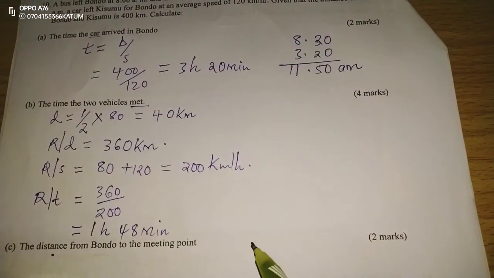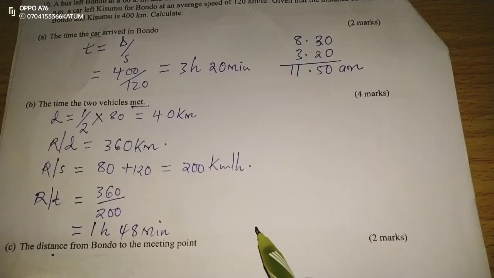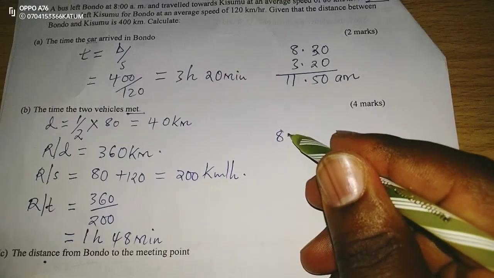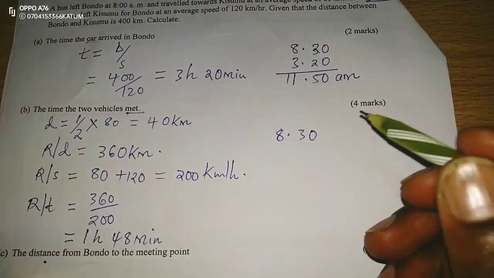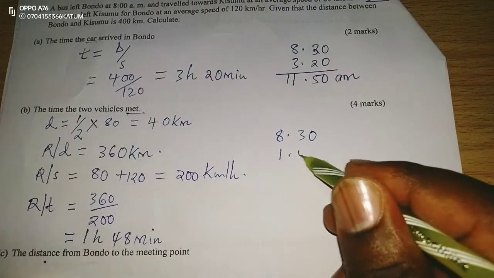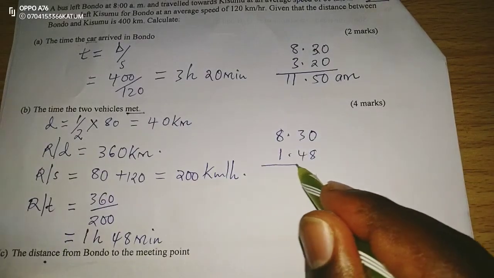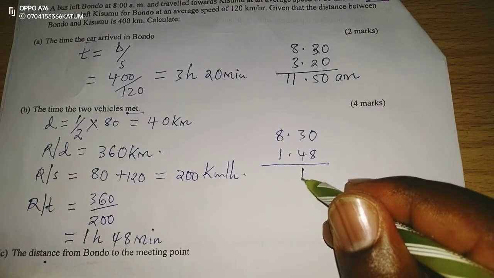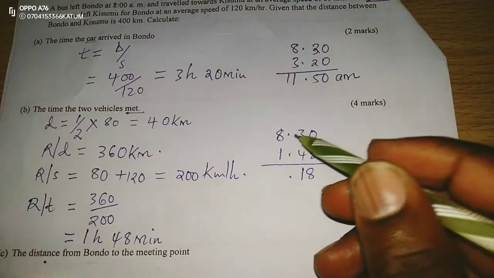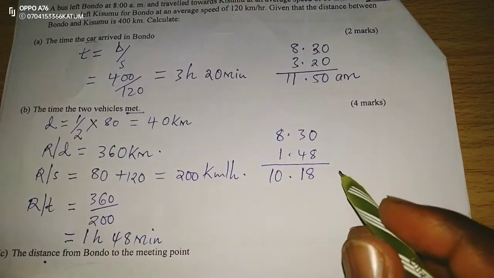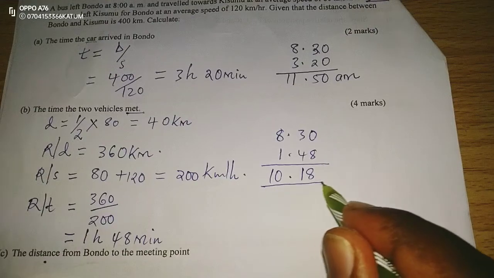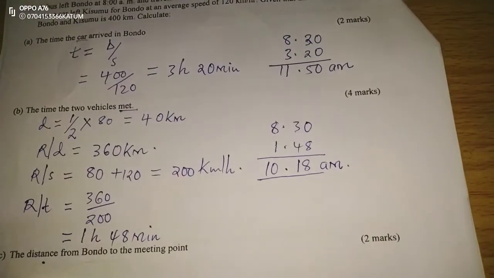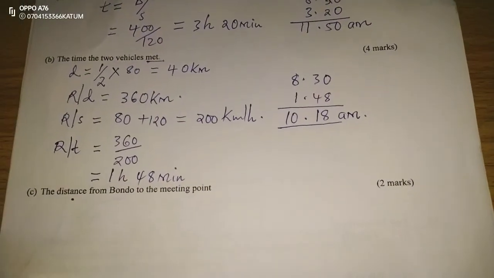So now it means the time they are going to meet is from the time they began traveling 8:30, when they were both in motion, they will meet after 1 hour, 48 minutes. So when I add this time, I'm going to get 78 minutes, which means I'll remain with 18 minutes and I carry 1 hour to this side. So I'll have 10:18 a.m. the same day. That is when the two vehicles gonna meet.